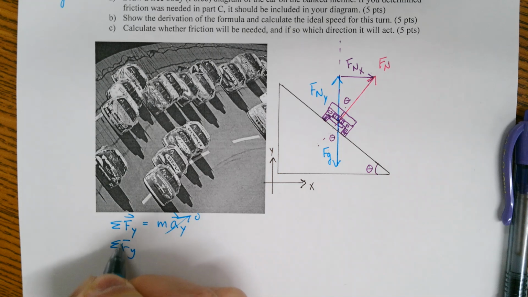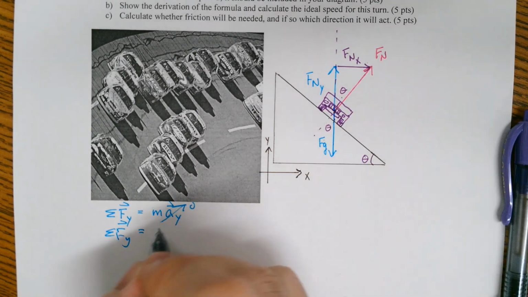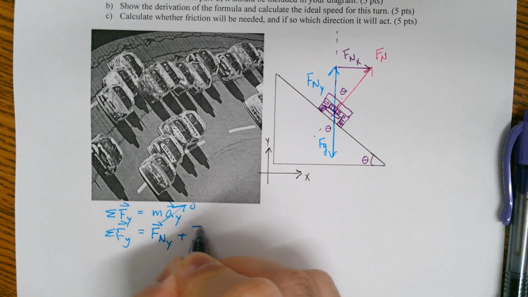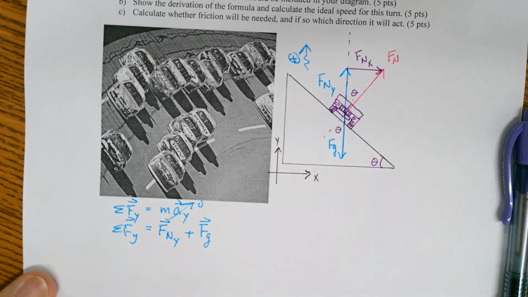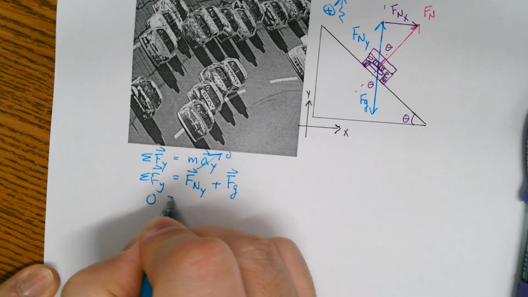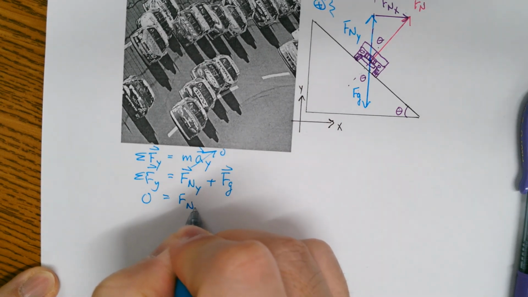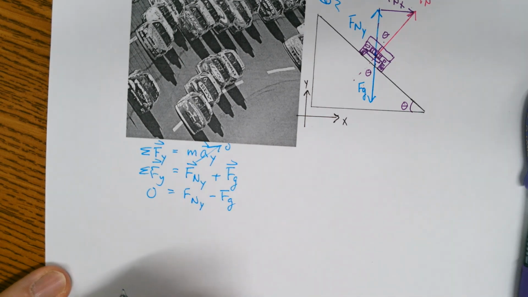In the y direction, there are two forces, F_n in the y direction plus F_g. Let's say up is positive. Then 0 is equal to F_ny positive, then F_g has to be negative.